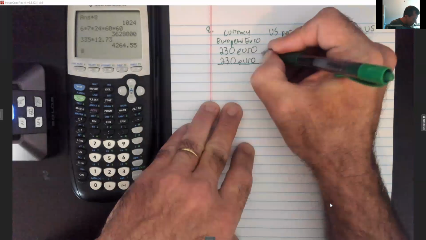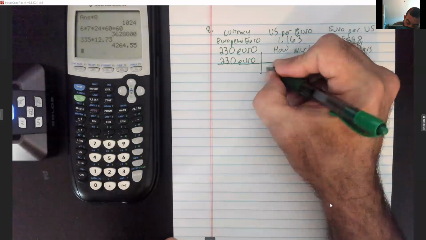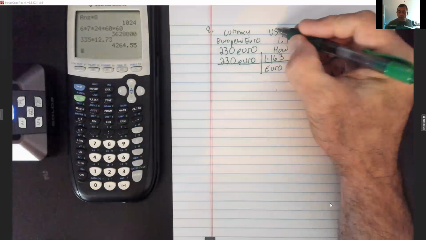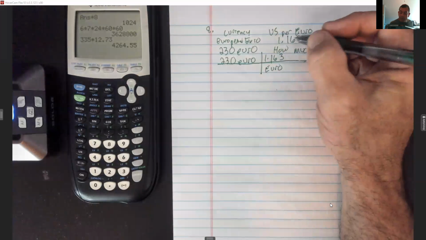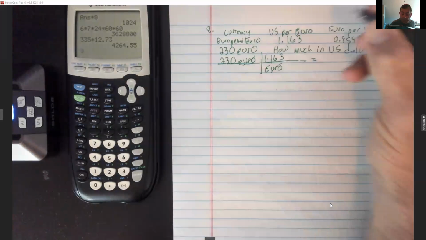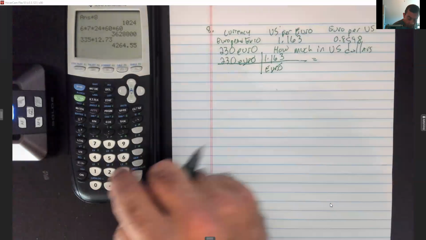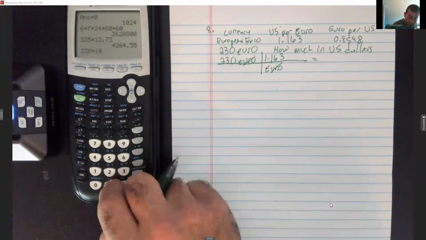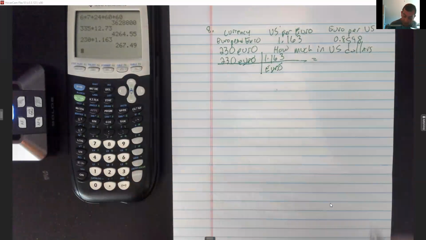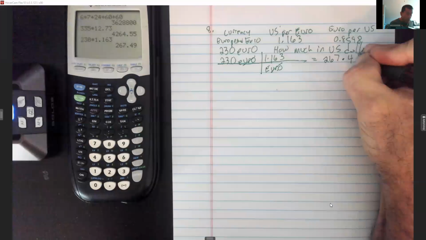So let's make our little block. For every euro, we get 1.163 US dollars. So 1.163 US dollars per euro. So look, my euros canceled. That's why the euro had to be on the bottom. So it looks like we're going to multiply that and see what we get. So it's 230 times 1.163. And this one I'm going to round to the nearest cent. So that looks like 267.49.